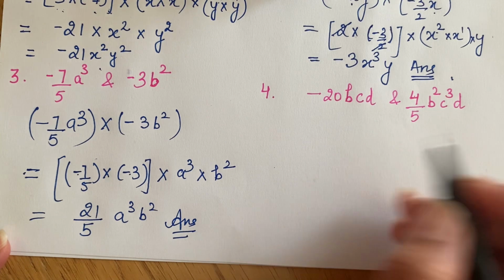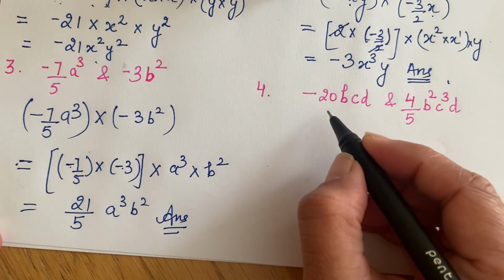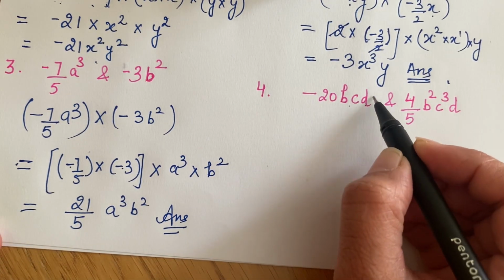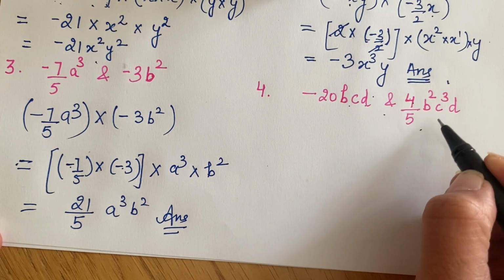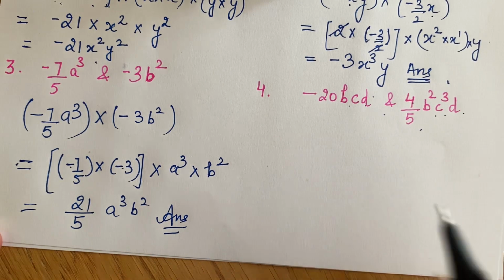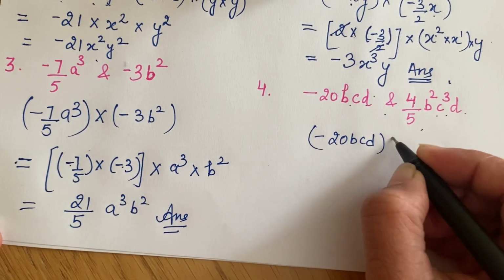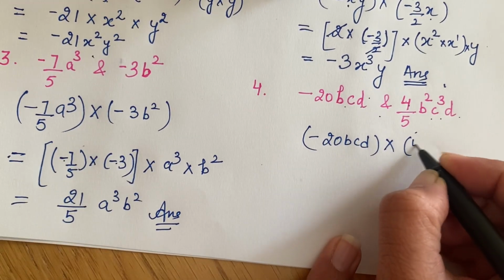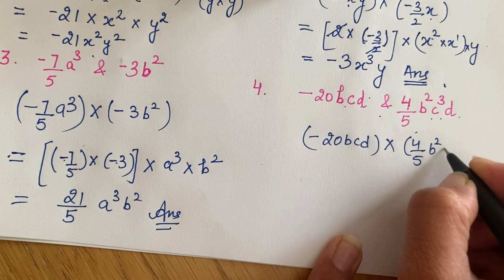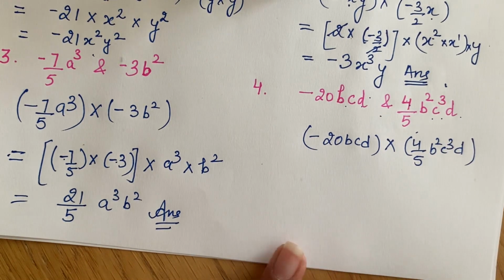Okay. Now, last example, minus 20 b c d and 4 by 5 b square c cube d. I'll be writing both the monomials and I'll be writing a multiplication sign between them, right?